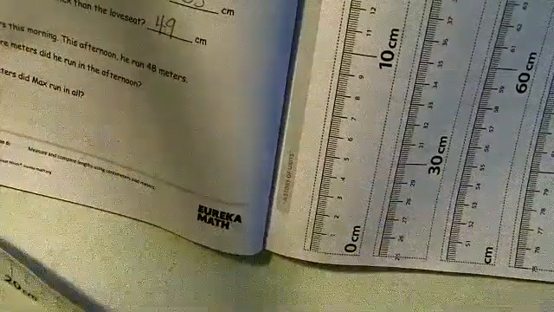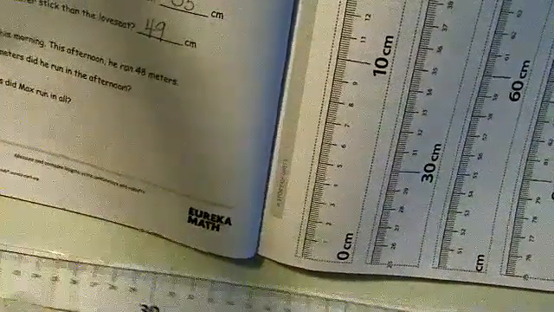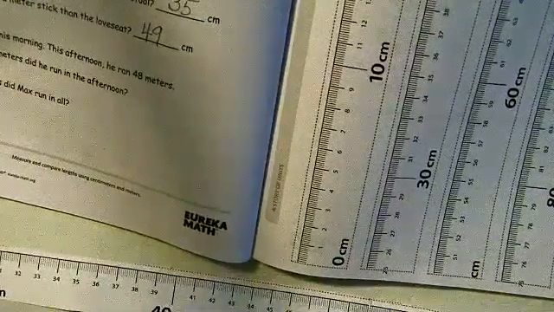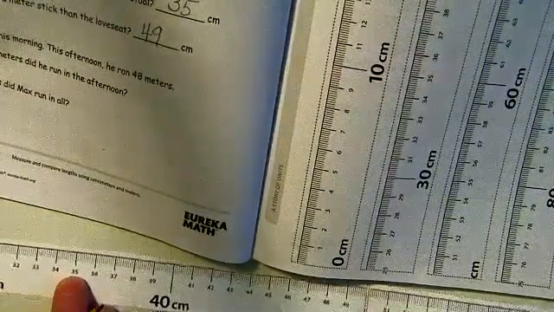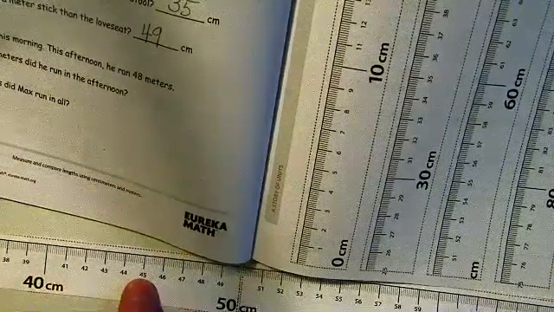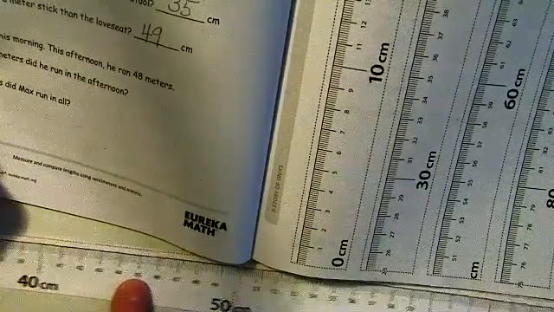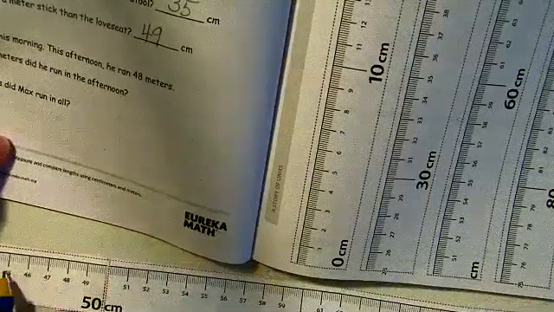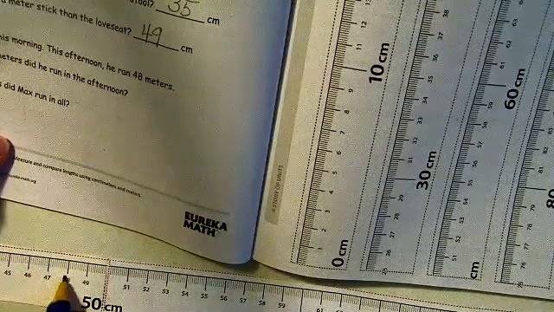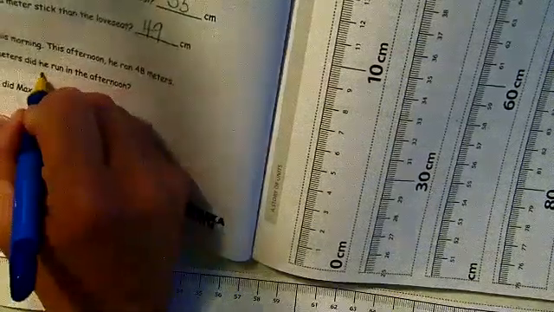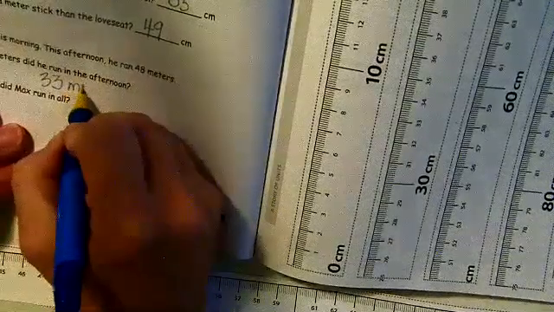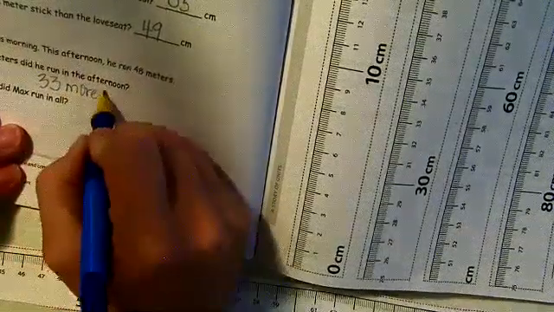Let's count by tens again. From 15 to 25 is 10. To 35 is 20. To 45 is 30. And then we're going to count by ones. 31, 32, 33. He ran 33 more meters.